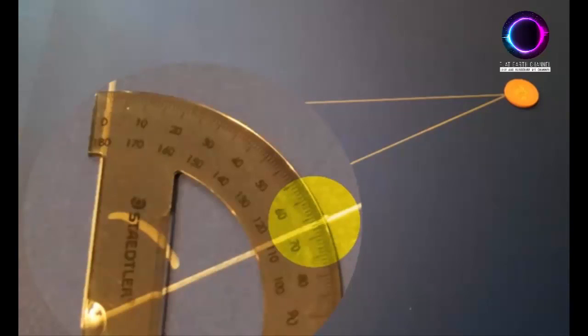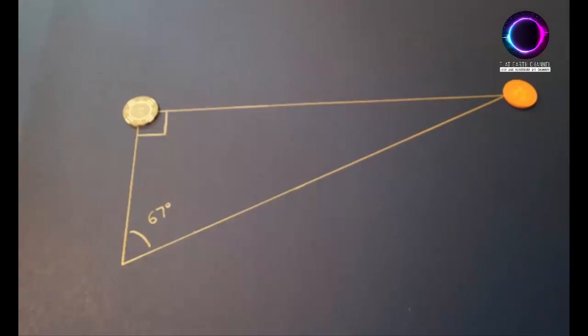Once we know that angle, even without knowing the distances, we can calculate the ratio of the distances of the two objects. In other words, how many times farther away is object B than object A? I will explain why this ratio is important later.